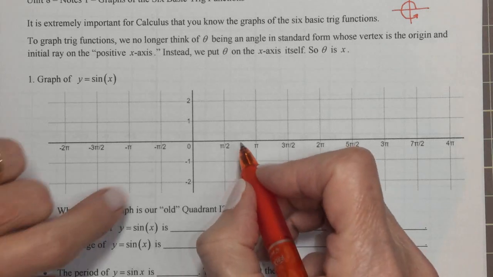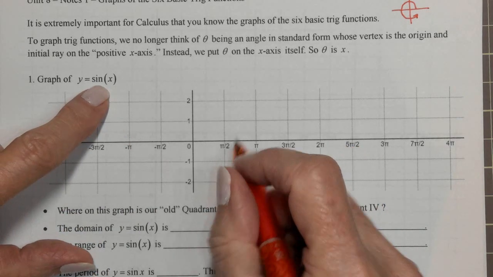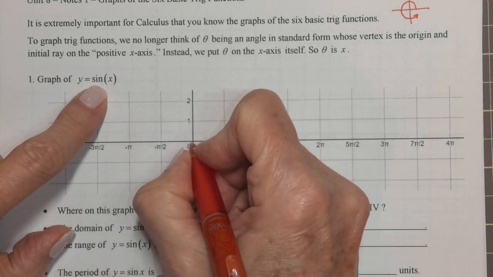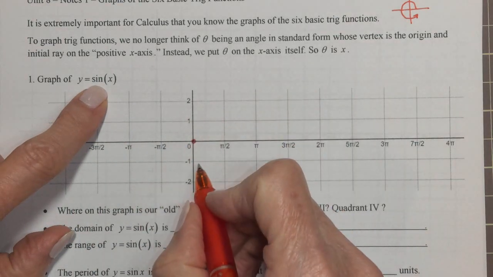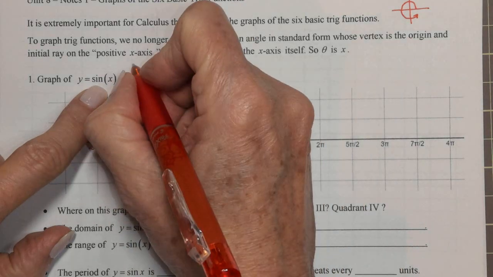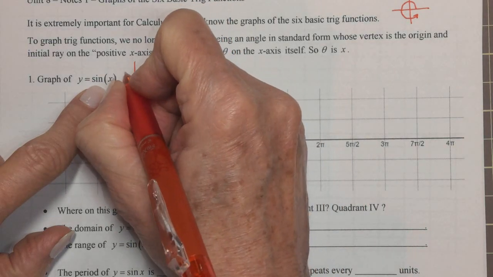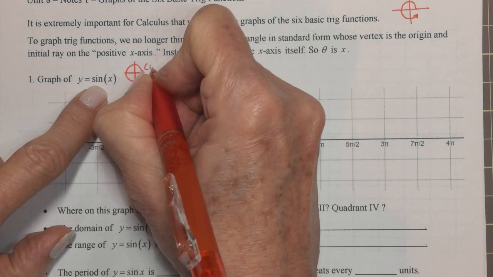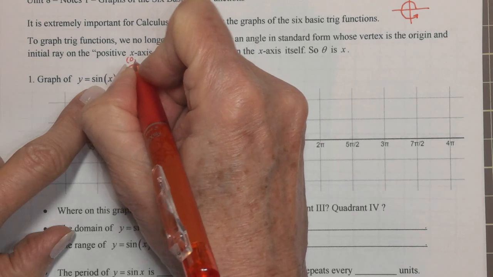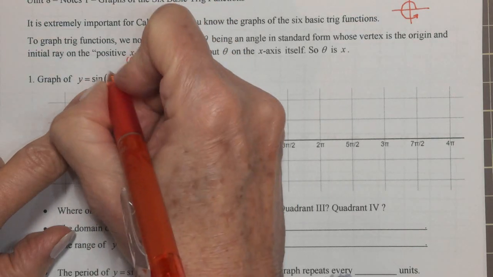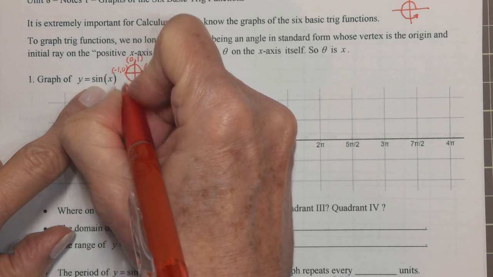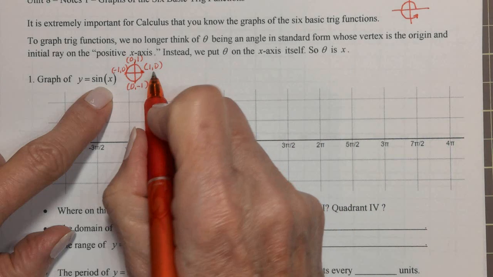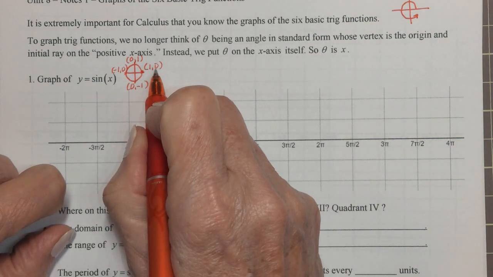So sine, if we think of sine values, if I have 0, sine of 0 is 0. Sine of pi over 2. Remember when we did this before, we thought of the unit circle and we had these values. This was 1, 0, this was 0, 1, negative 1, 0, and 0, negative 1. And sine was the y coordinate on the unit circle.